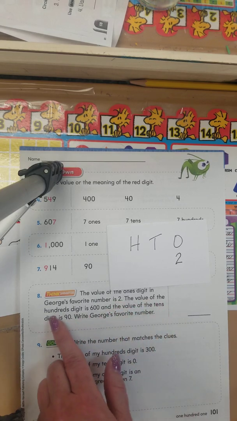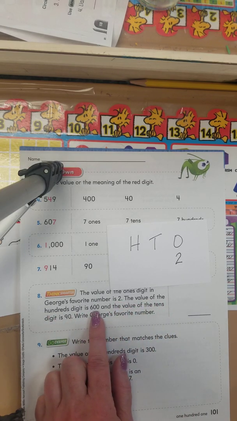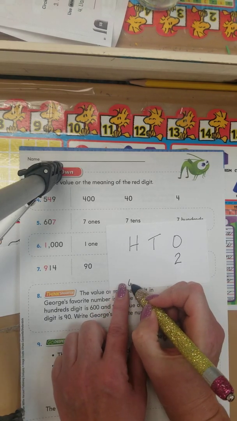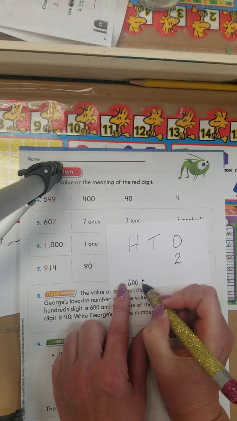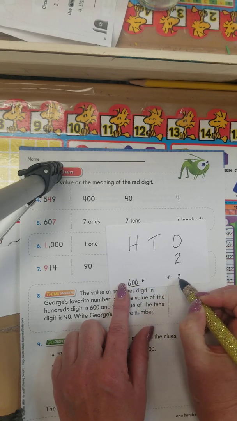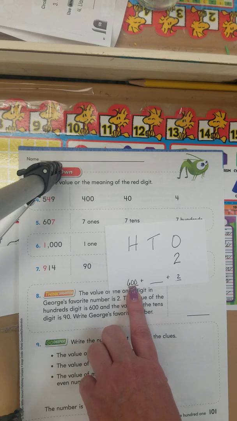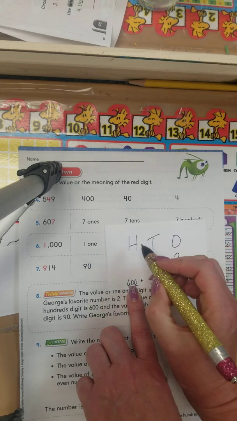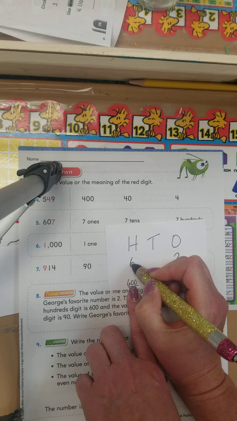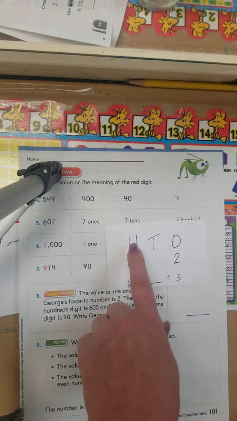The value of the hundreds digit is 600. Okay, value is 600. So if we were doing expanded form, so far I know I have this. Well, 600 means I have 600 blocks. So there's my 6. So there's 600 there.